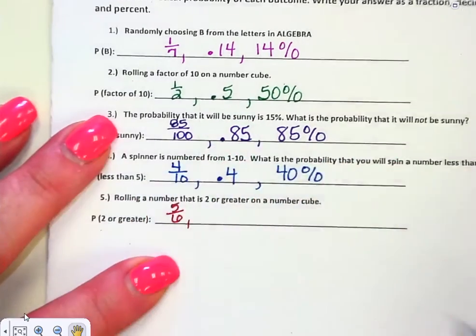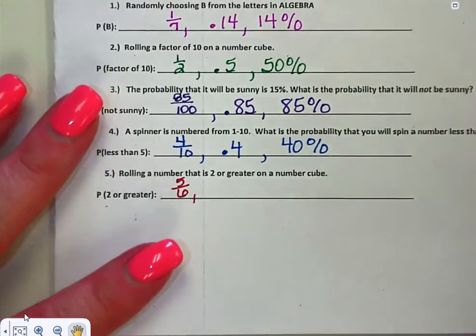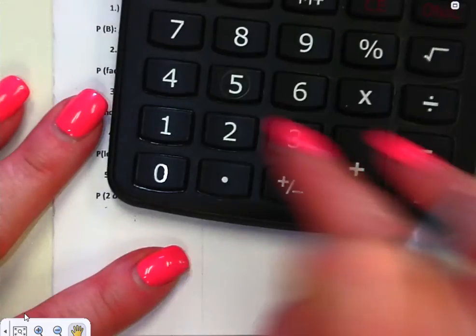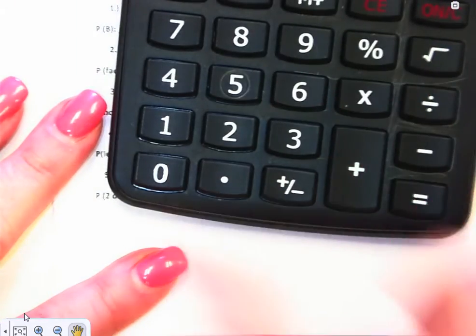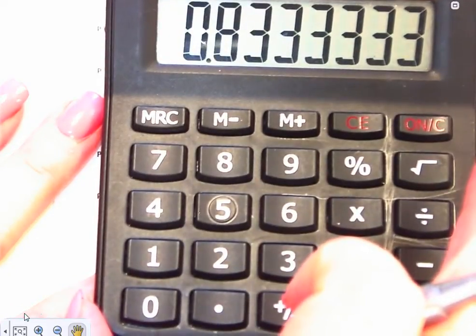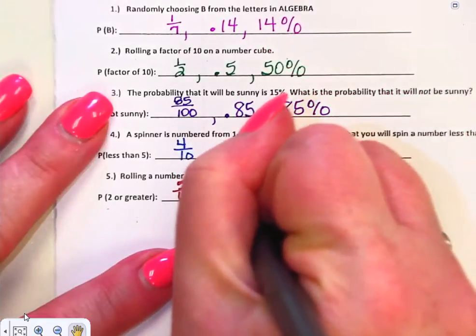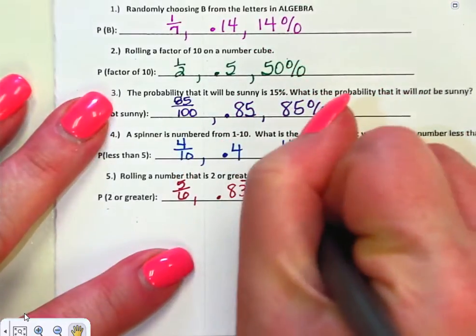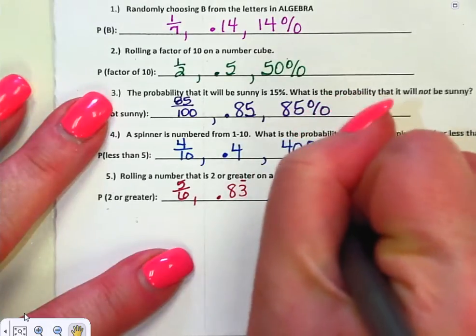I don't know the decimal for that, do you? So I need to say 5 divided by 6. 83 hundredths, and the 3 is repeating. And so that's 83%.